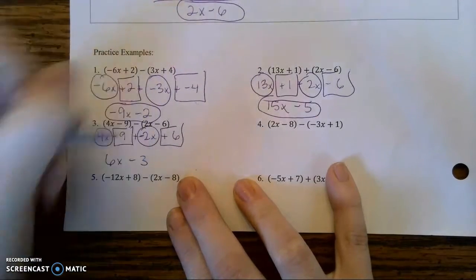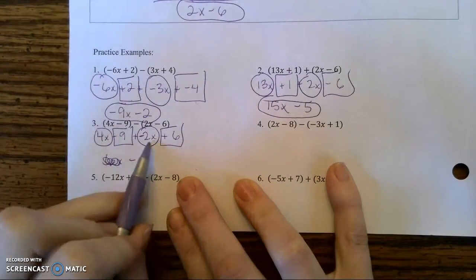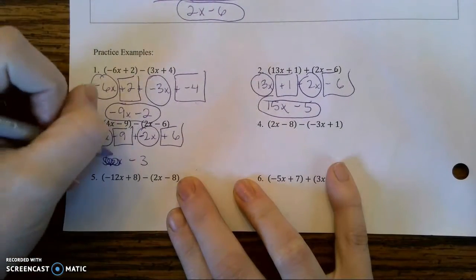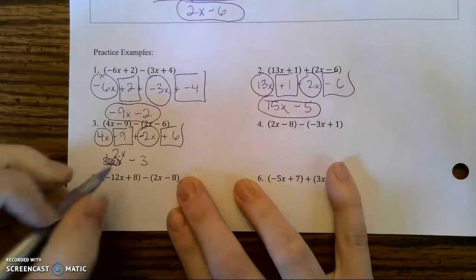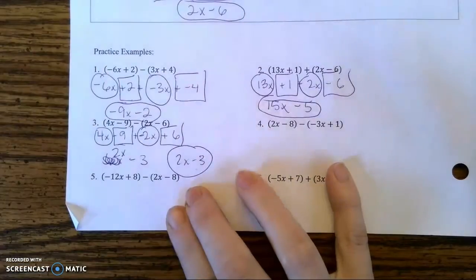Oh, wait, this should be negative 2x. Sorry, guys, I made another mistake. So 4x plus negative 2x, like I said, would give you 2x. So 2x minus 3. So your answer is right here.